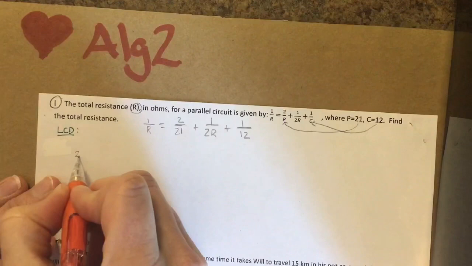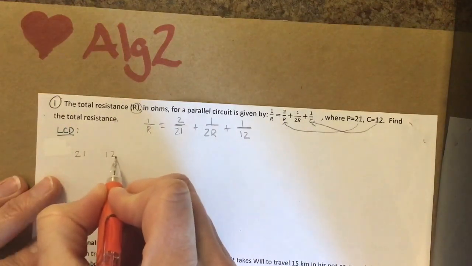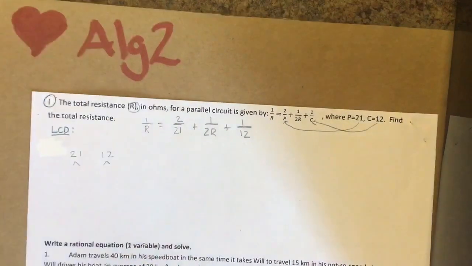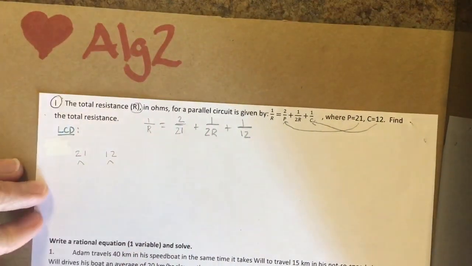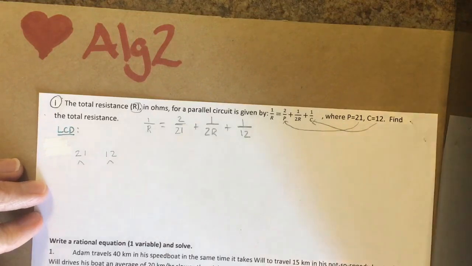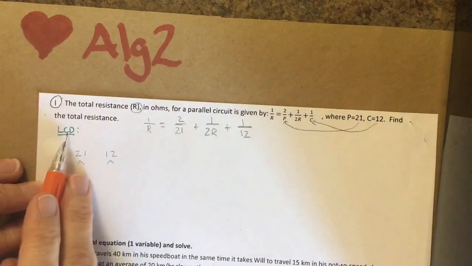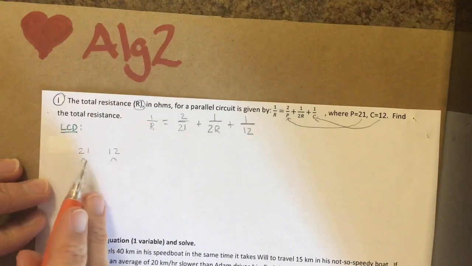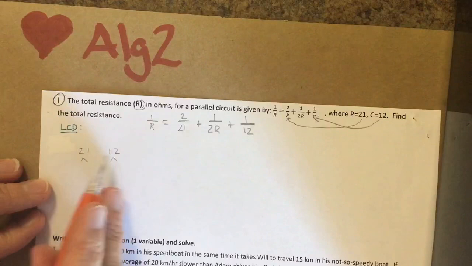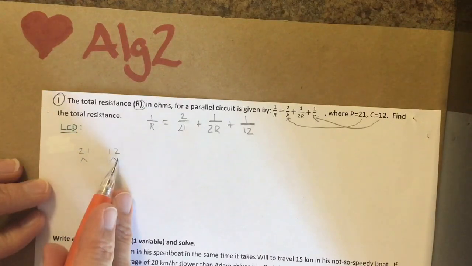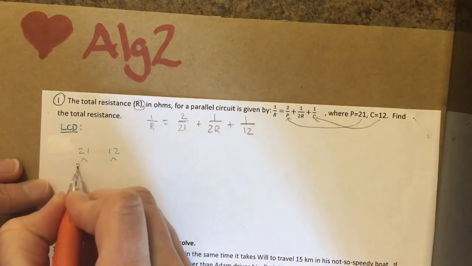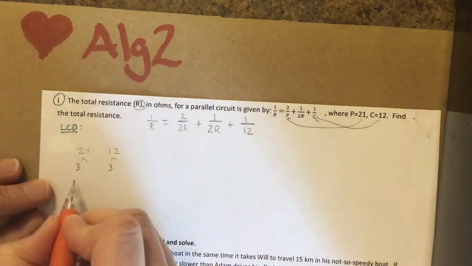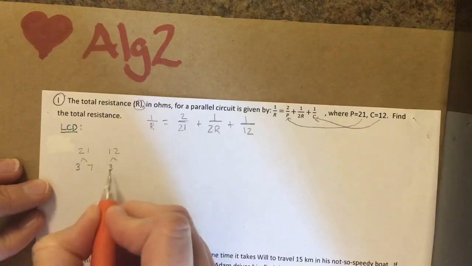Well, here's one method, in case you don't know. What you do is you write your numbers down and you actually, quote, factor the numbers. I said you didn't need to factor, but one way to figure out an LCD is to factor the numbers so that you can find the GCF. What do 12 and 21 have in common? Oh, they both have a 3. And 21 is 3 times 7. 12 is 3 times 4.